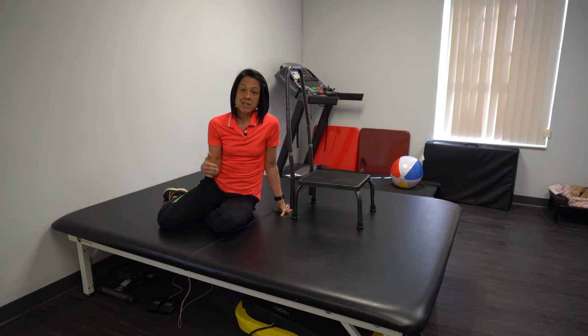Now for this exercise, I would do it on both sides. So if you have hemiparesis and one side is weaker than the other, I would do it moving the weaker leg out to the side, but also working the stronger leg out to the side. In both cases, you are working the muscles that move the leg out to the side on the other leg. So again, do this both ways.